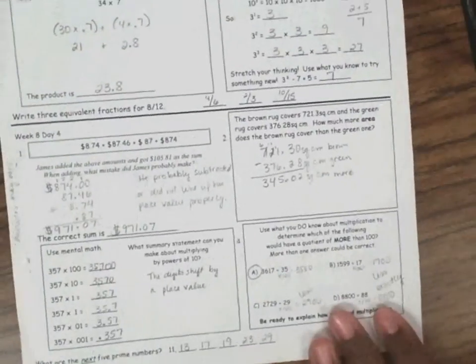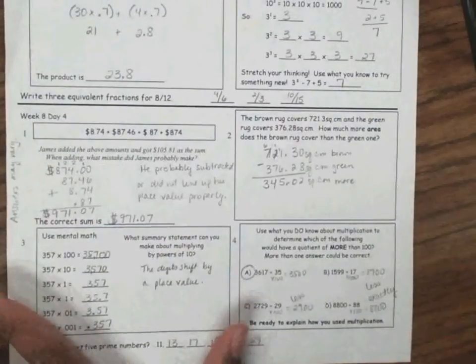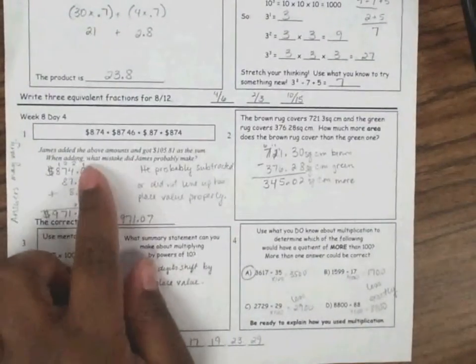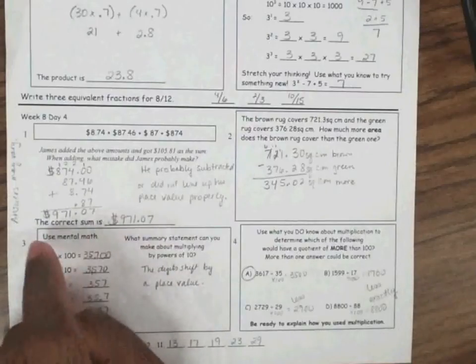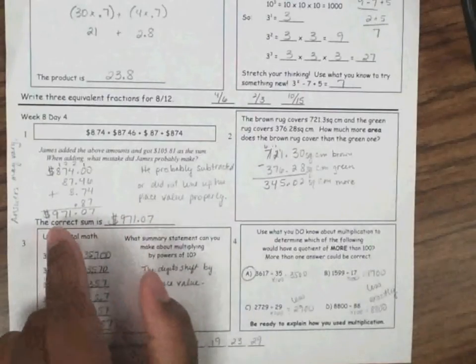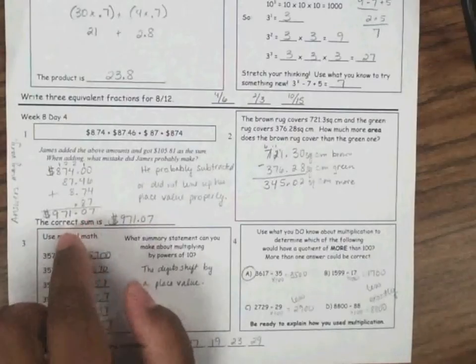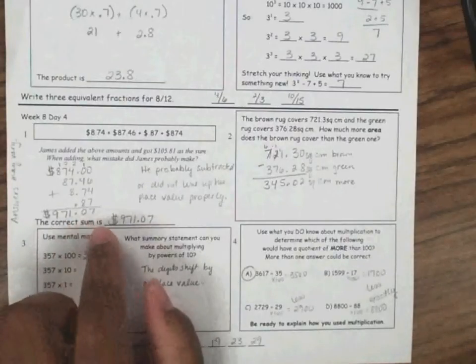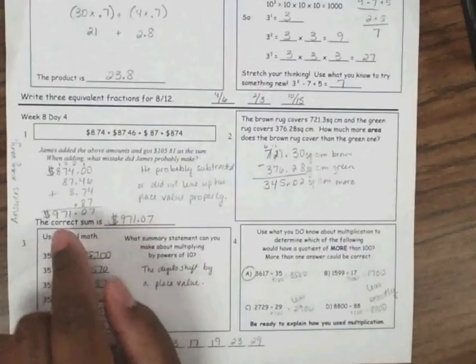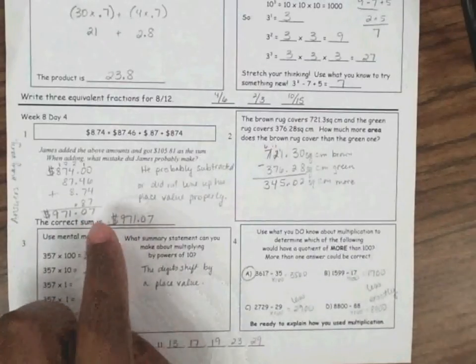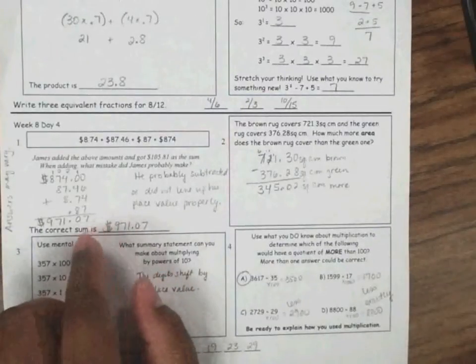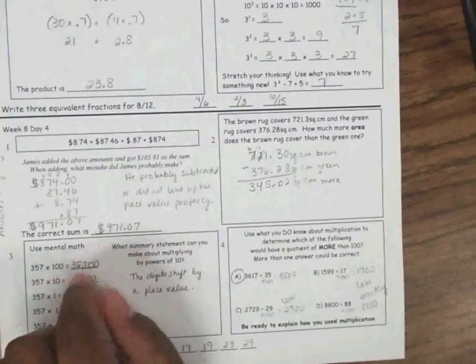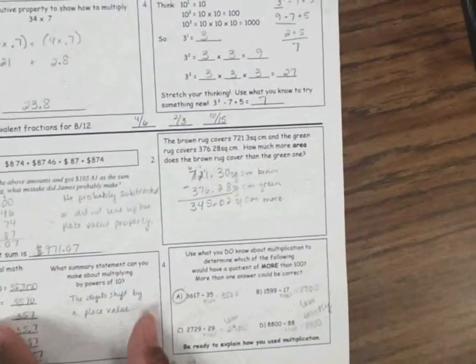Day 4. All that I need to do is stack up each one of these with my decimal, line up each one of my decimals, and then add correctly. If I add correctly, his sum will be 971 and 7 cents, or 971 and 7/100. Okay? Why did he get something different? He probably made a mistake of not lining up his place value and his decimals correctly.